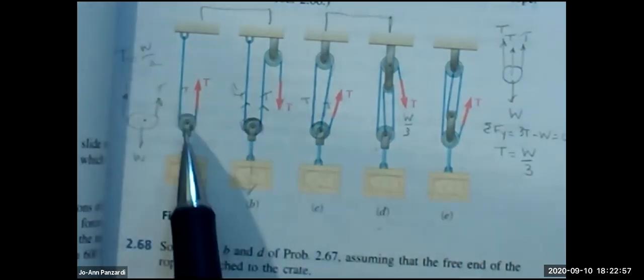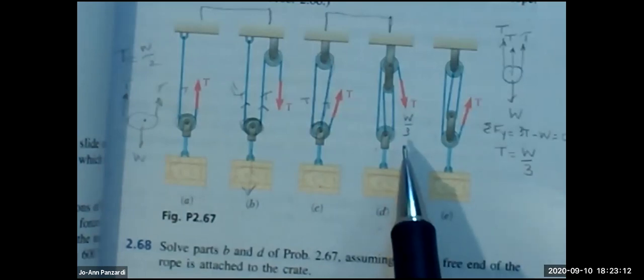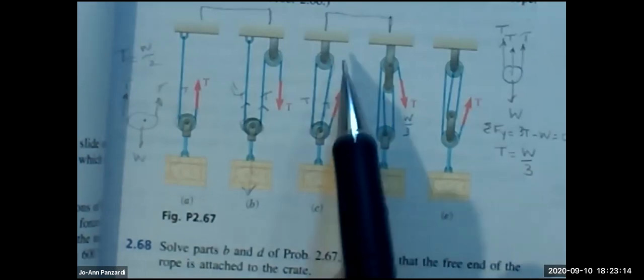What they bought themselves there is the ability to pull down instead of up, which is handy. Then you can use your own body weight to help you. You could stand on the ground. Good point. Yeah, the benefit of this is you can pull on the ground. You don't have to stand on the ceiling. But it's not to decrease the weight of the load.